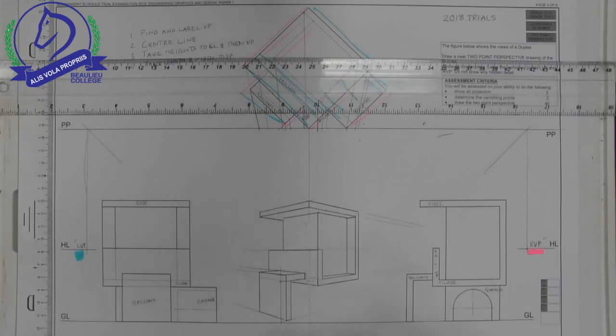I'm going to carry on next with the garage, but I will be doing that in part 2.